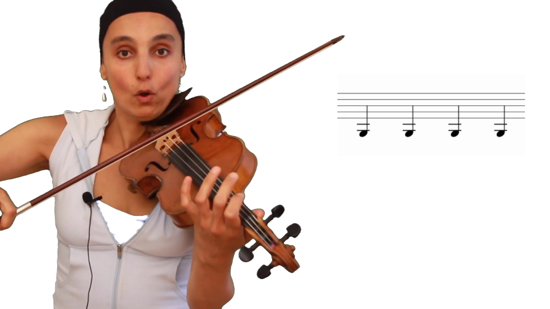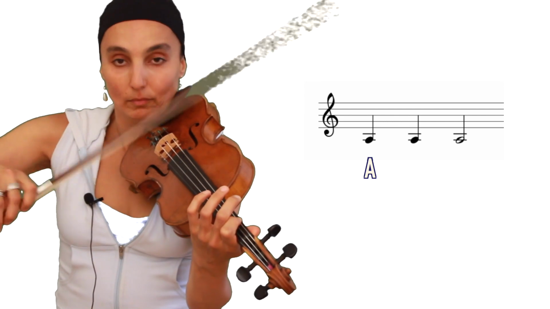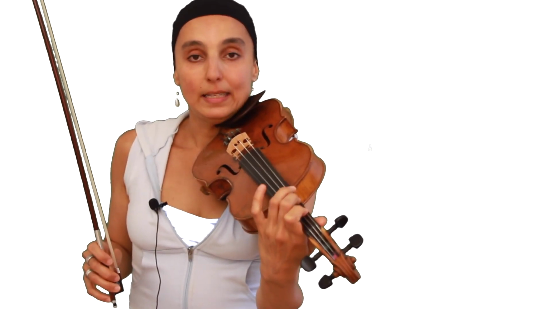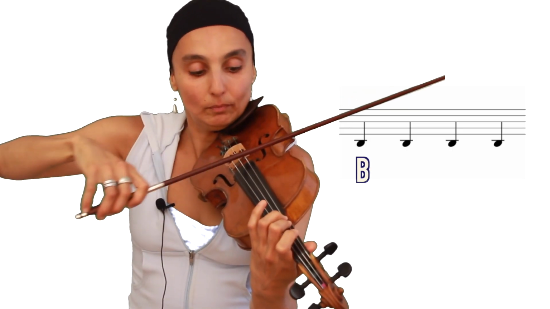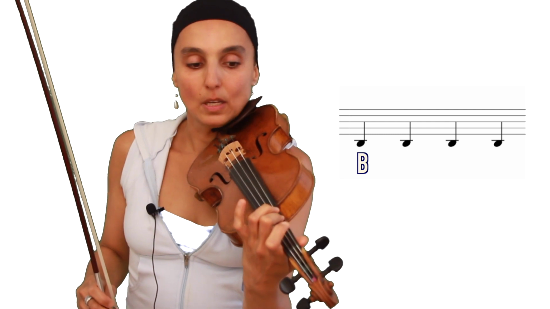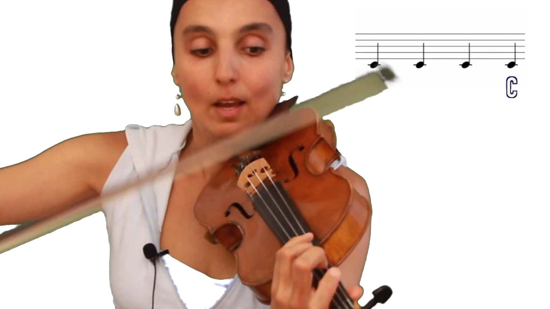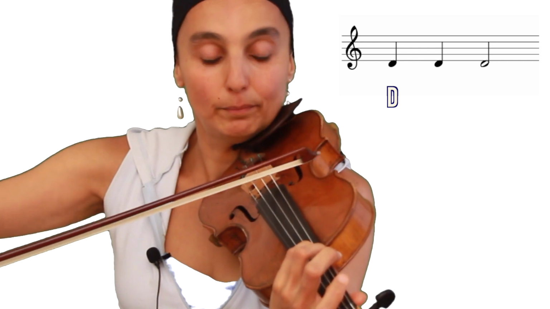Then the first finger on the G string, A, is on the second ledger line, 1 step higher. Then we go 1 step higher and it's B, which is under the first ledger line. Then comes third finger on the G string, which is C, which is on the first ledger line. And then comes D, which is under the first line of the staff. And this is how you learn the notes.